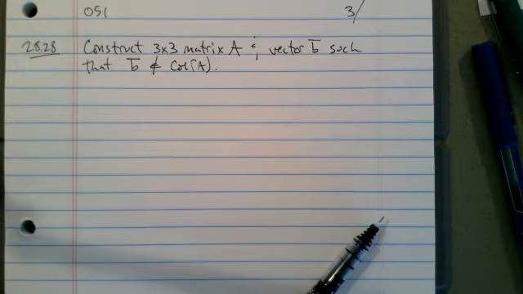The columns of a matrix A are linearly dependent. The matrix does not have any solutions. AX equals 0. The homogeneous equation has a non-trivial solution. Why does that matter in this case? If the columns of A are linearly independent, how does that mean that there's a vector that's not in the column space? In this case, you're right, but you're right because we have an additional piece of information that you have not cited yet.